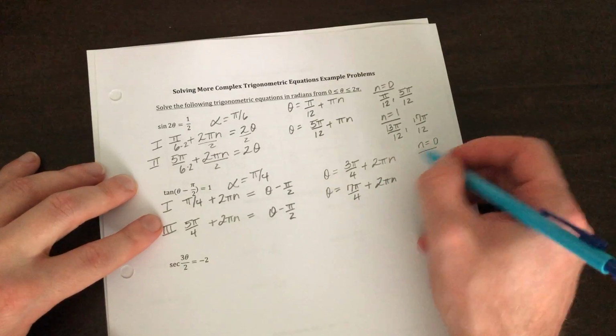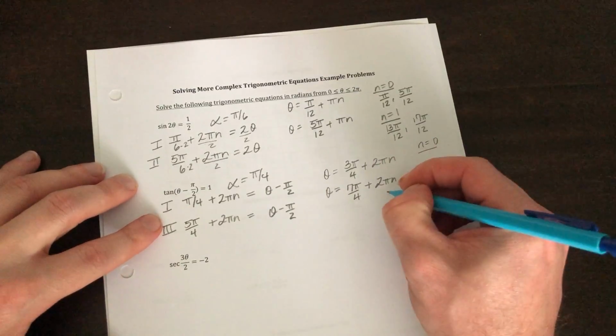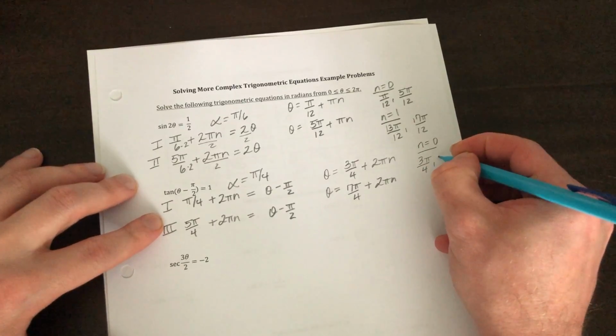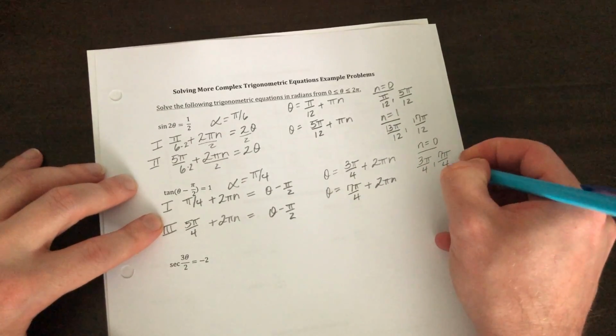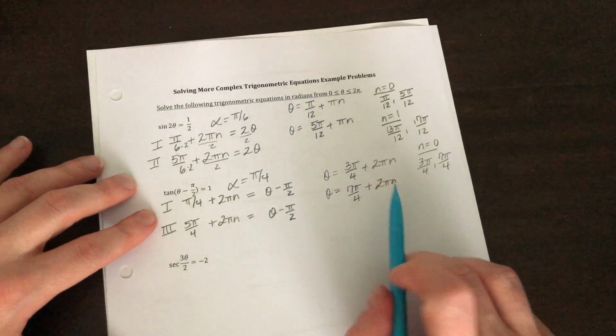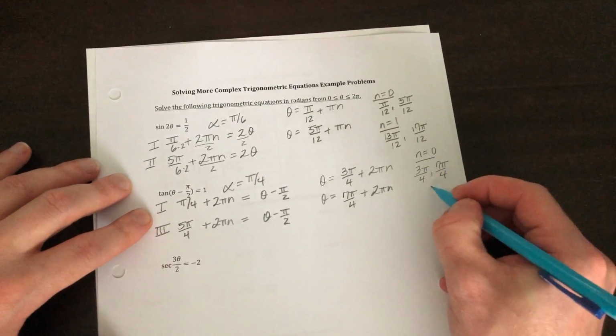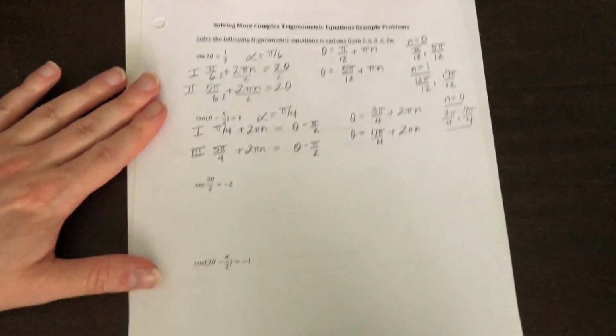Now we can only have answers in between 0 and 2 pi. So I'm going to say n is equal to 0. That cancels out that term, so you get 3 pi over 4 and 7 pi over 4. N equal to 1 adds a 2 pi, so these are all going to be over the range. So these are your only two answers right there.